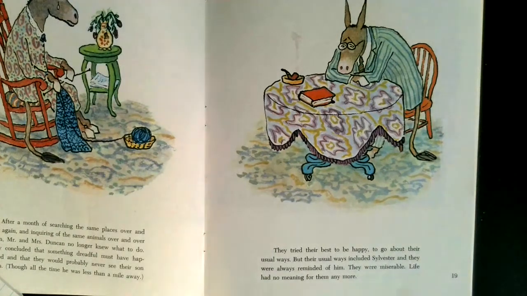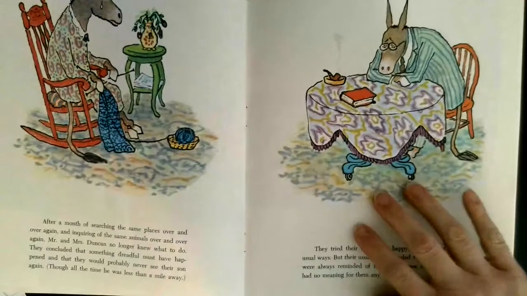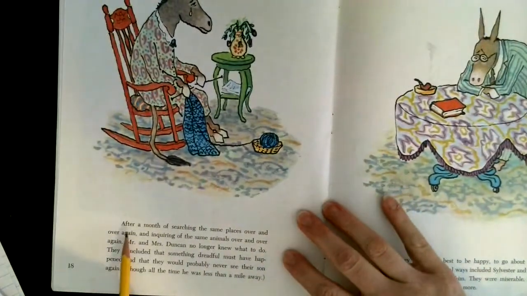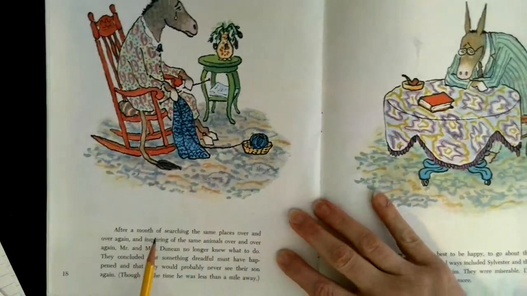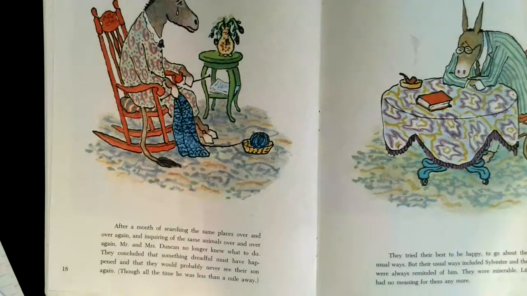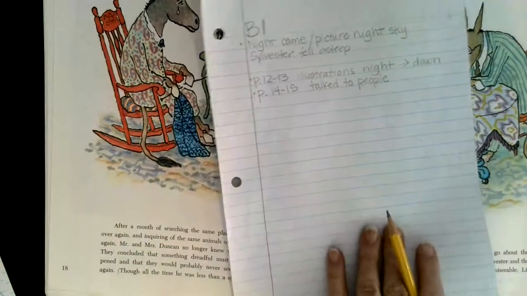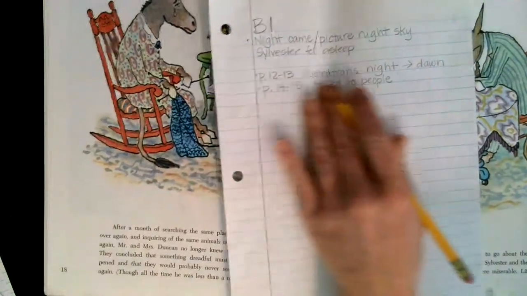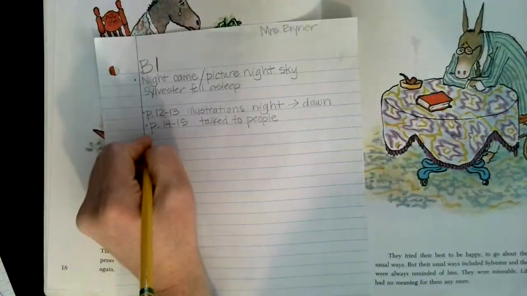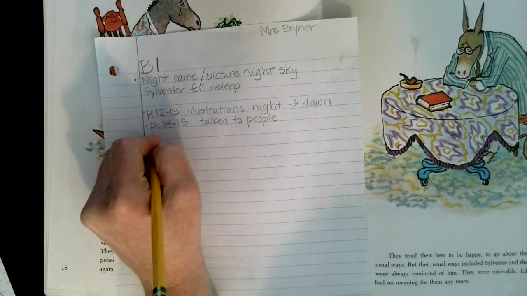All right, we're going to run out of video here, so you're going to want to click on Sylvester and the Magic Pebble Part 2. This is Part 1. But on this page, we need to notice that it says a month. So they've been searching a month. So add that to your page. Page 18. They've been searching a month. And I'll see you in a minute.